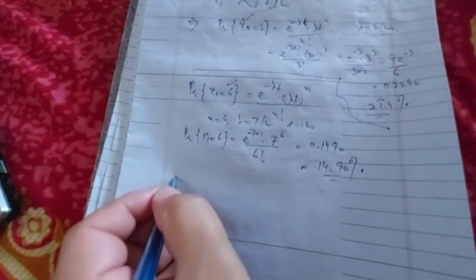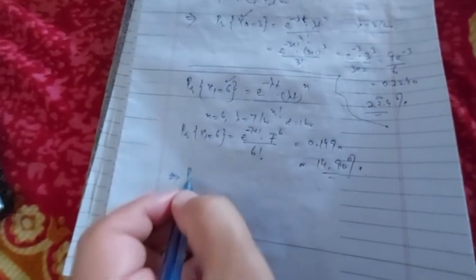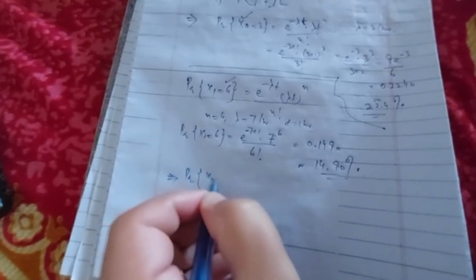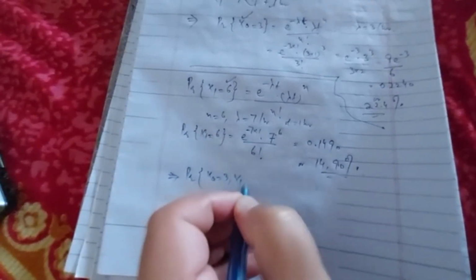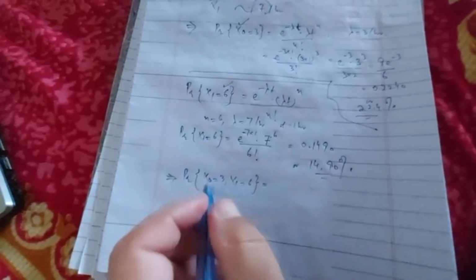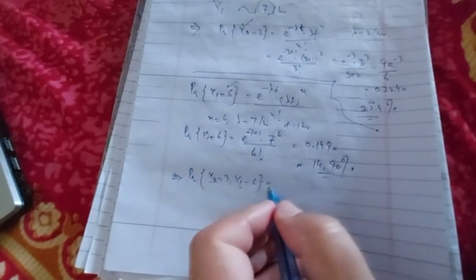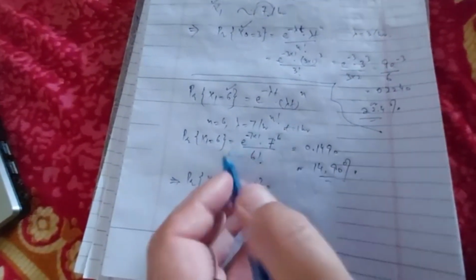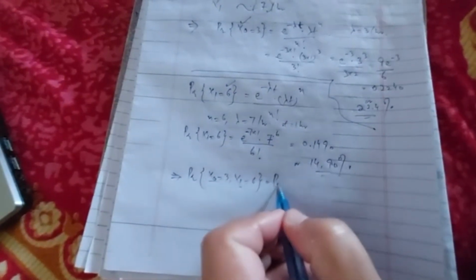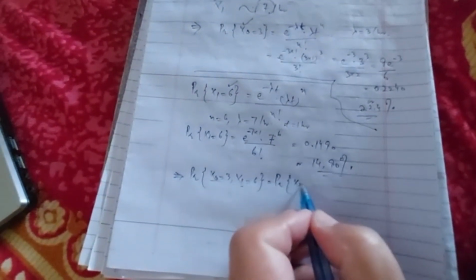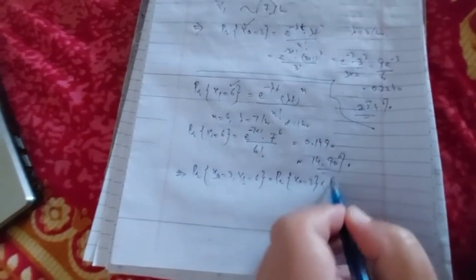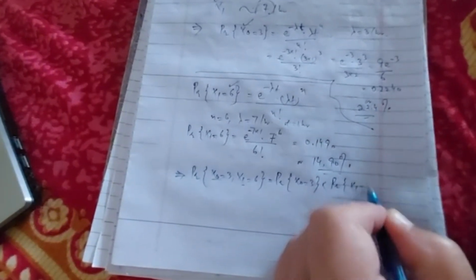Okay, now the conditioned probability will be equal to the probability that x0 is equal to 3 and x1 is equal to 6. It will be equal because both are independent of each other, so we can just multiply. So for the first, it will be equal to probability that x0 is equal to 3 multiplied by the probability that x1 is equal to 6.